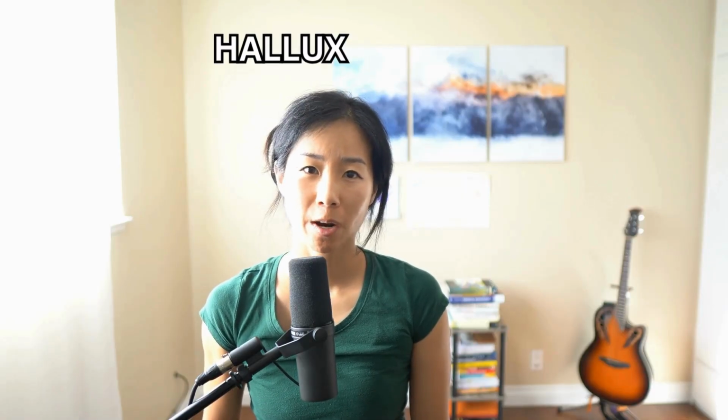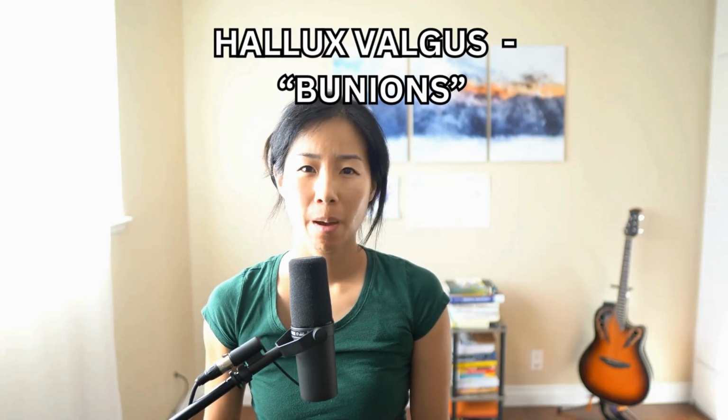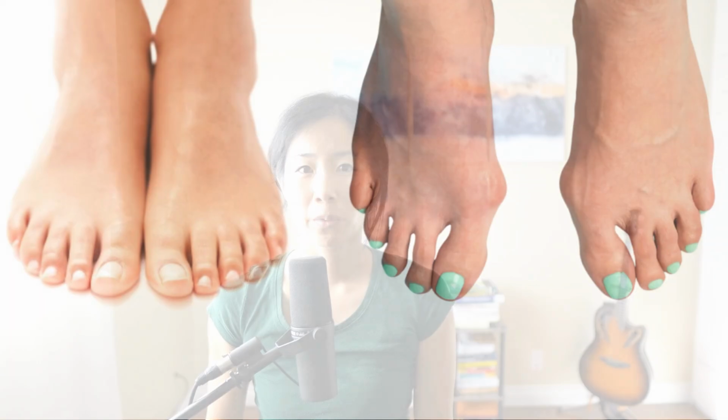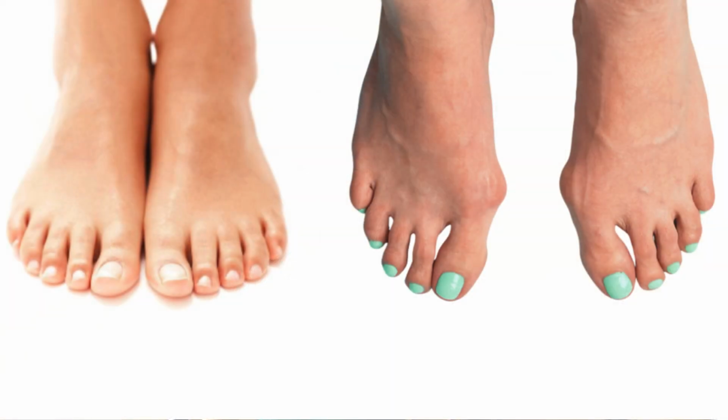I'm a physical therapist. Today we're going to talk about Hallux Valgus deformity, better known as bunions. We're going to be going over what the condition is, potential causes for it, as well as briefly reviewing the classification for severity. We're also going to talk at the end on whether pain and loss of function is actually associated with the severity of the deformity.